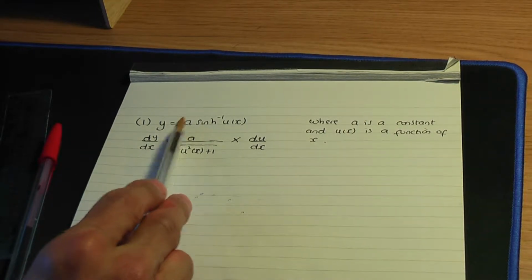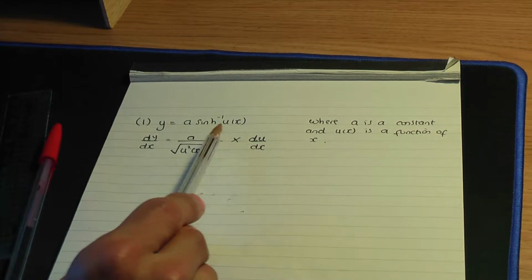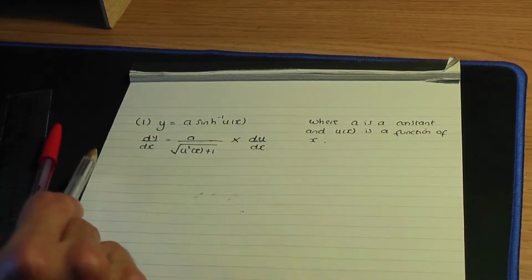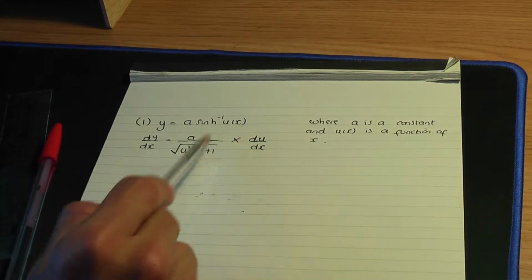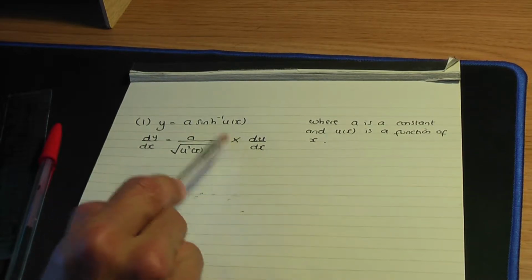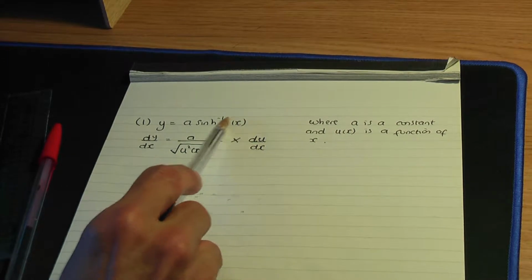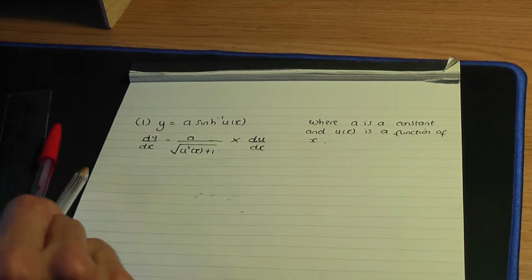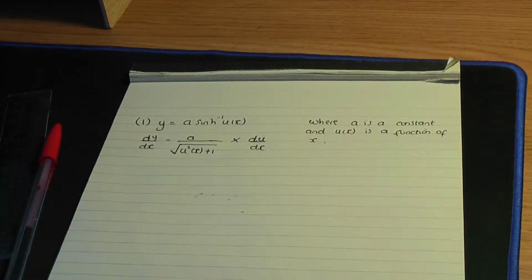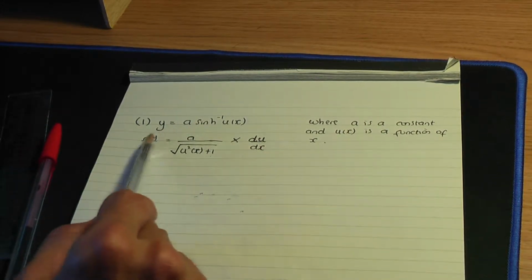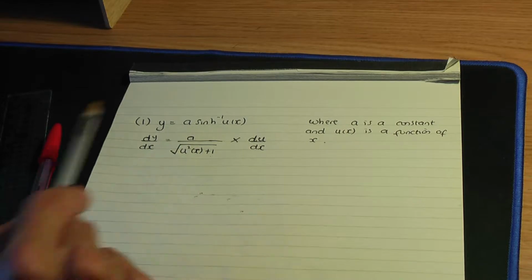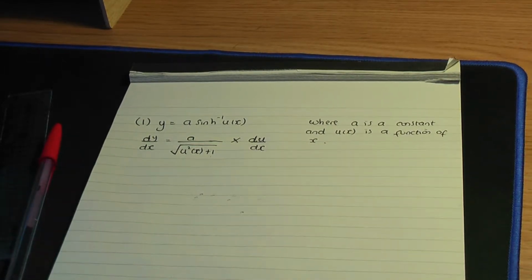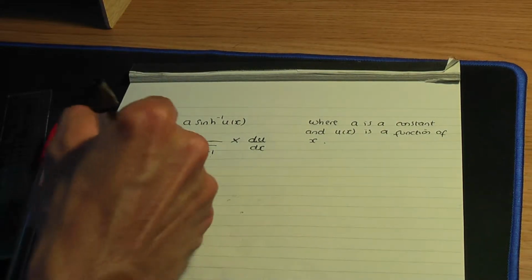Remember from the standard result, if you differentiate the inverse hyperbolic sine of x, it's 1 over the root. So it's going to be 1 over the root, in this case u squared plus 1, but in these results you multiply by d by dx of this term. So you always do that when it comes to results of this form. We can only use this result if a is a constant. If a is a function of x, we may need to use the product or quotient rule depending on the nature of the function.